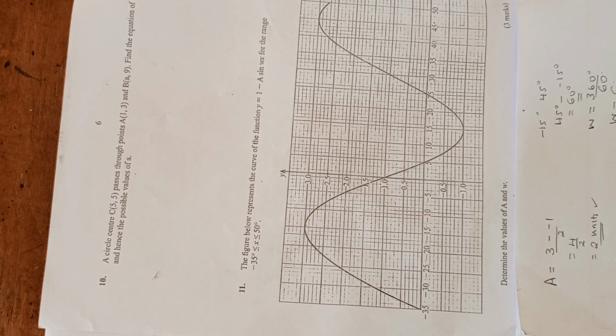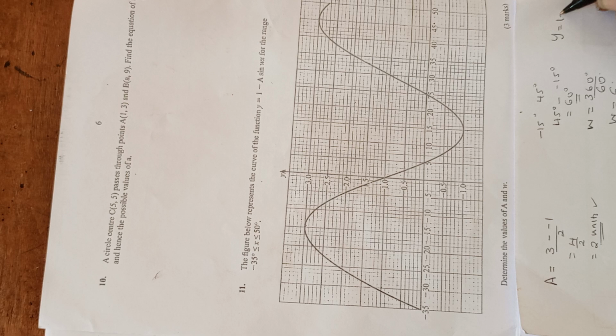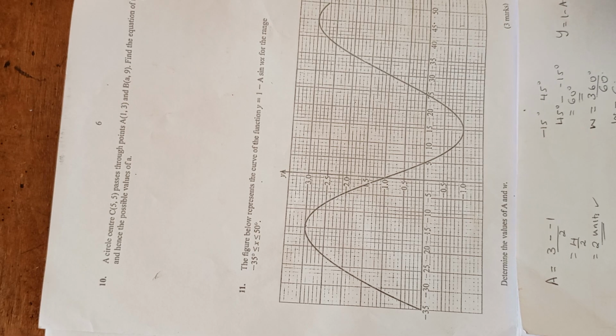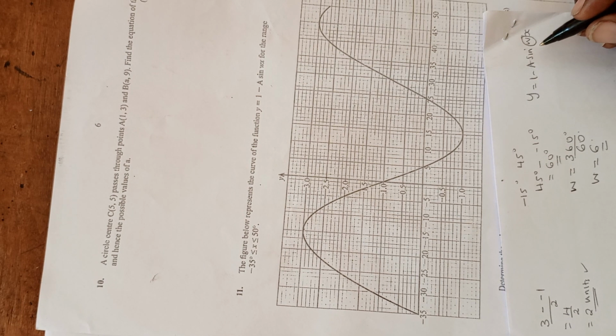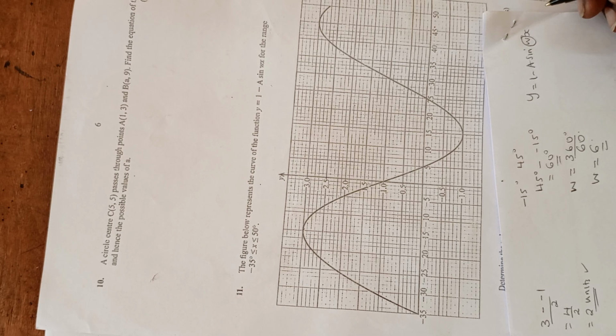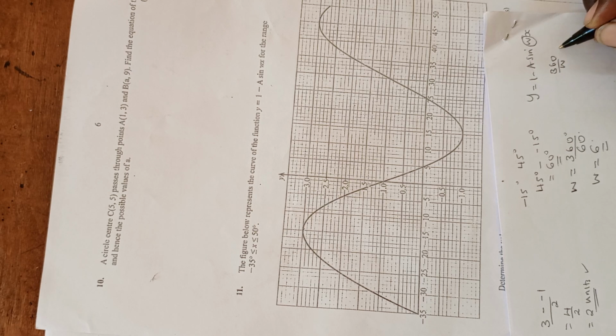And to determine the period, which is the value of W, if you look at the equation that we were given here, which is y equals 1 minus a sine of wx. Now, this value w, which is the coefficient of x, gives us the period. That means 360 divided by w should give us the period.